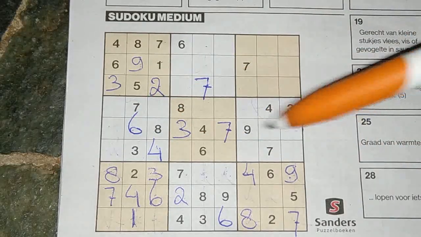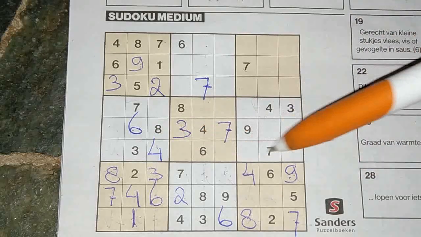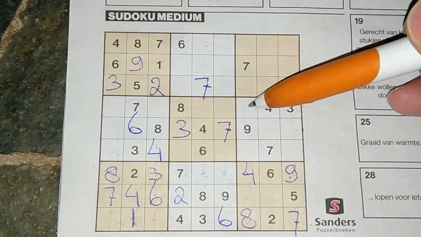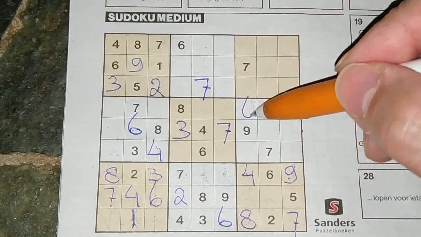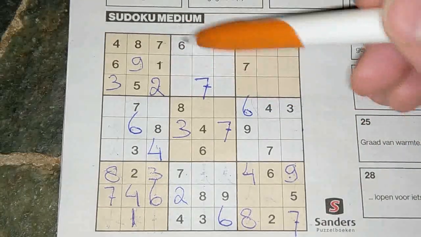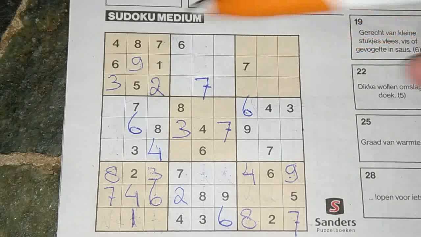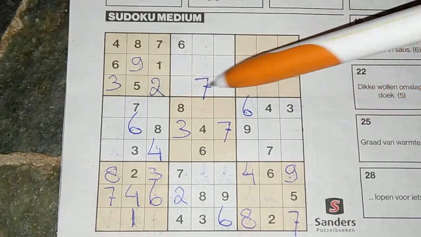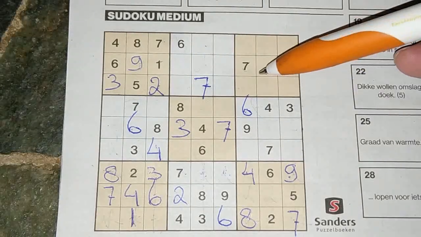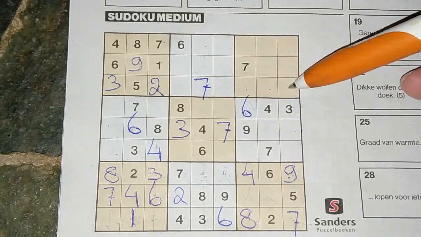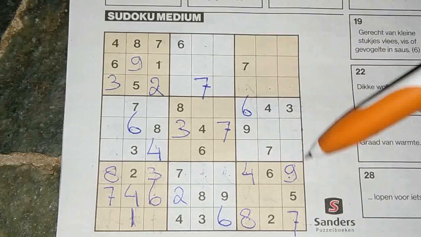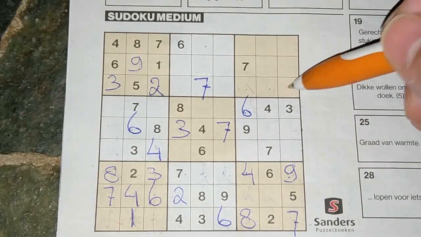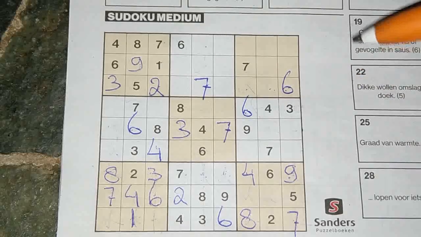6 in the middle row, 6 in the row below. So in this row, the only place for the 6 should be here. 6 in the first row, 6 in the second row. So in the third row, the only 3 places for a 6 is here, here, or there. I see here 6, no 6 there. I see here 6, so no 6 there. Only place for the 6 should be here.